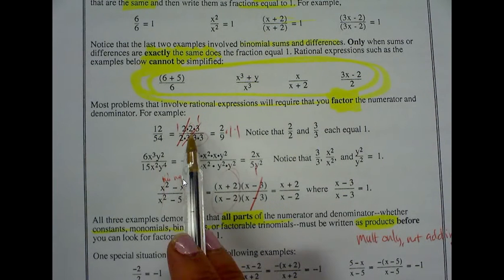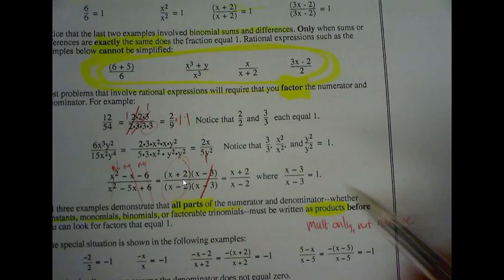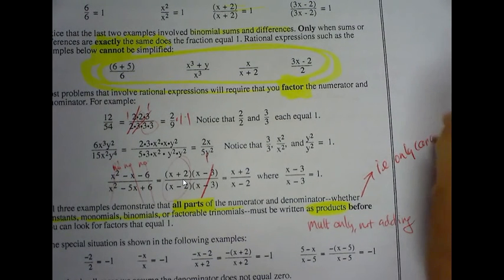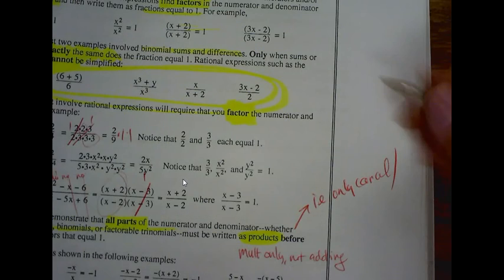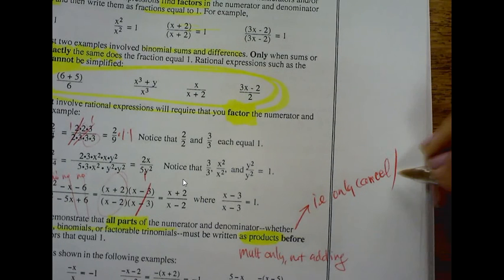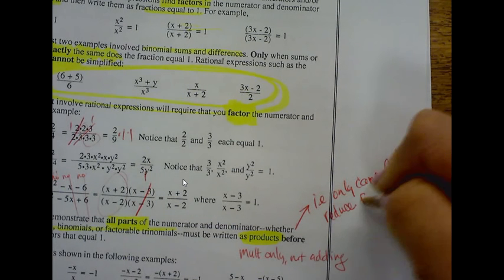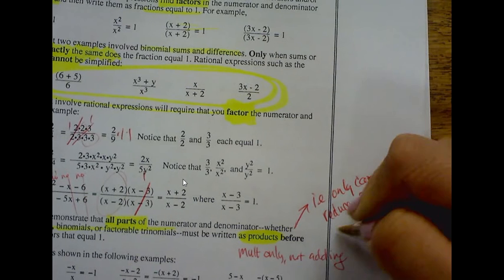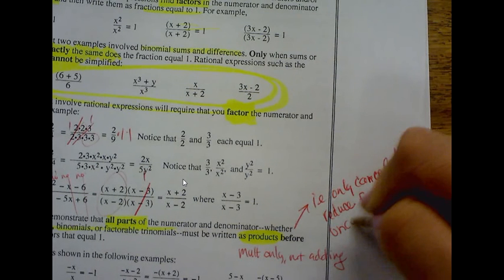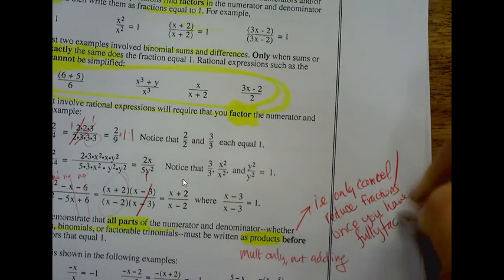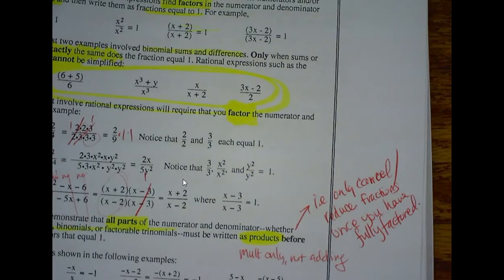So basically, what this means is only cancel or reduce fractions once you have fully done what? Yes. You have to fully factor before you cancel anything out on a fraction. Does that make sense?